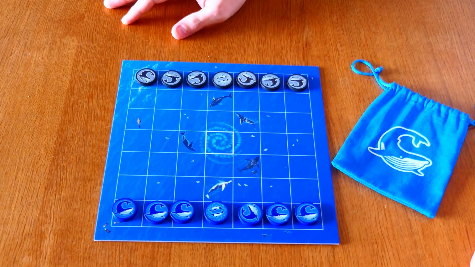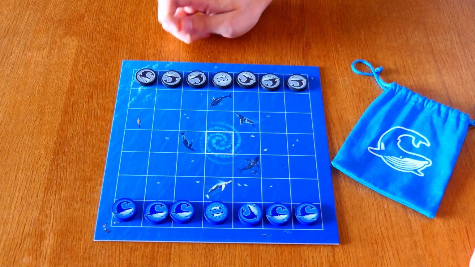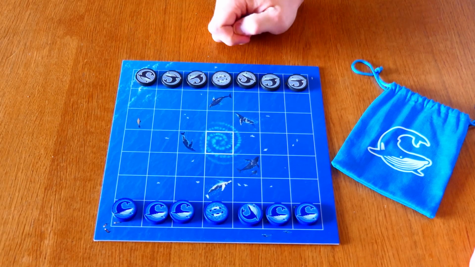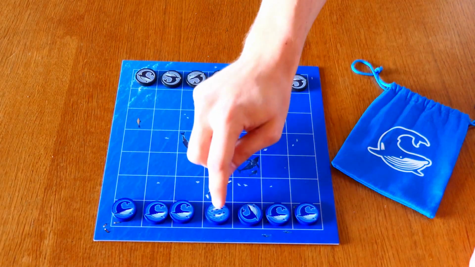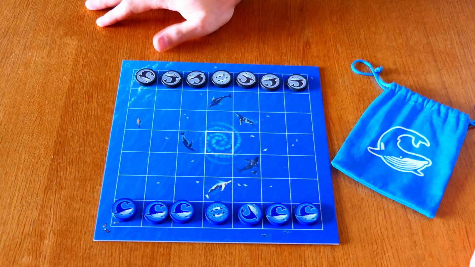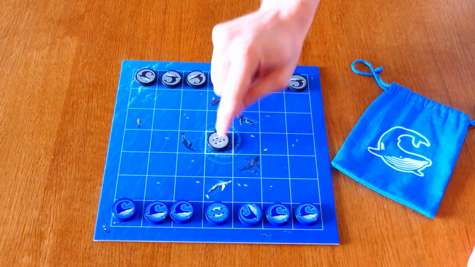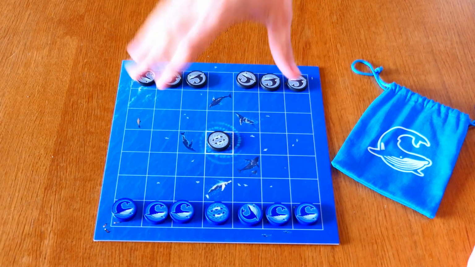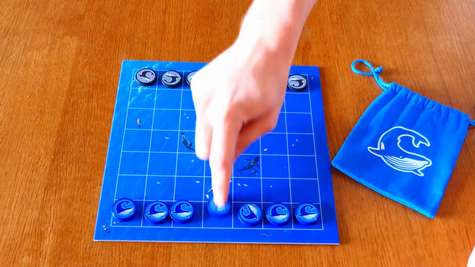So in the game, you are a pack of humpback whales and you want to hunt down your school of fish. So the black player wants to hunt down this school of fish and the blue player this school of fish. So what's the goal of the game? The goal of the game is to get your school of fish here on the central field of the board. Same for the blue player.